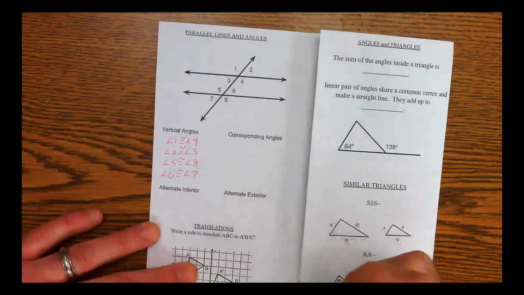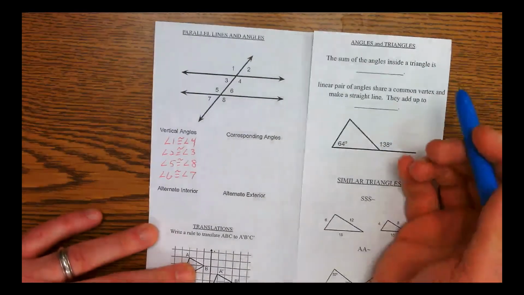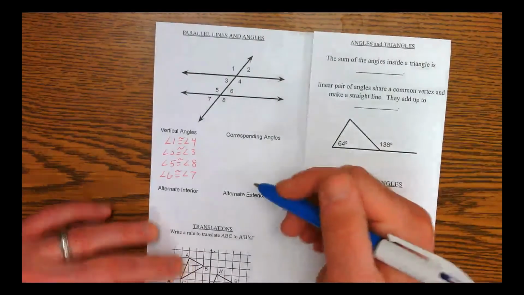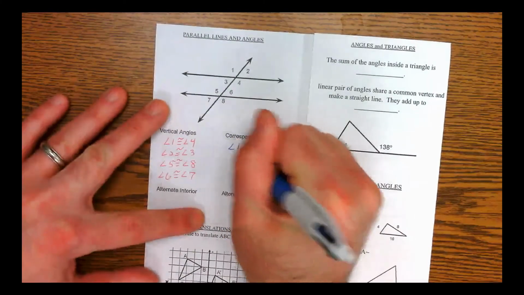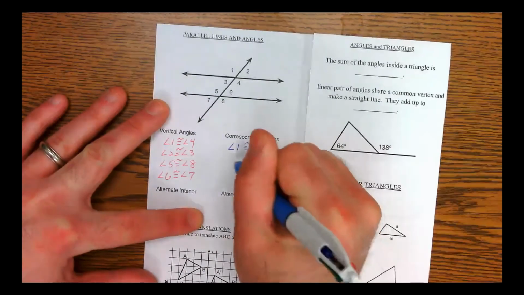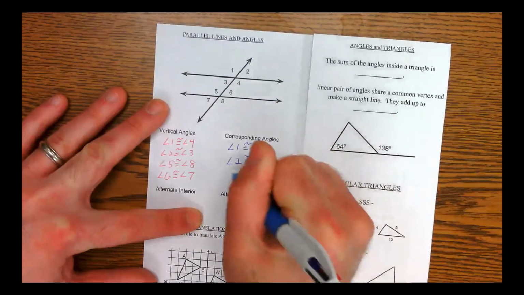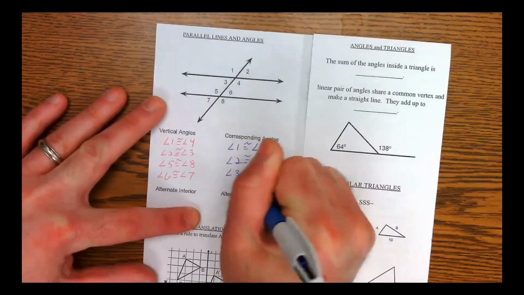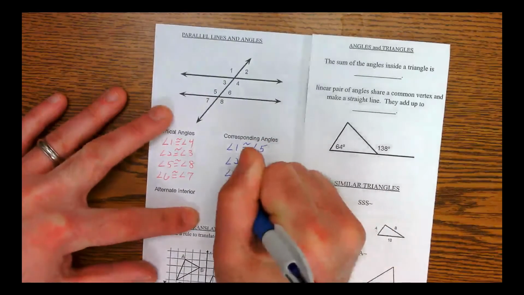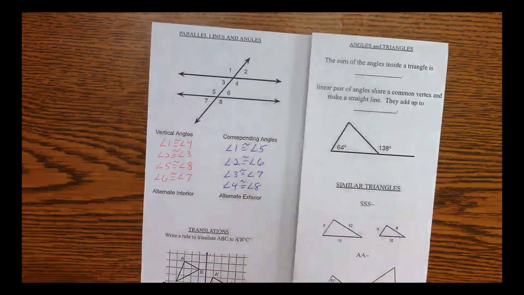Corresponding angles are going to be on the same side of the transversal. One's going to be on the outside of the parallel lines, one's going to be on the inside. So for example, angle 1 and angle 5 are congruent because they're corresponding. Angle 2 and angle 6 are corresponding. Angle 3 and angle 7 are corresponding, and angle 4 and angle 8 are corresponding.